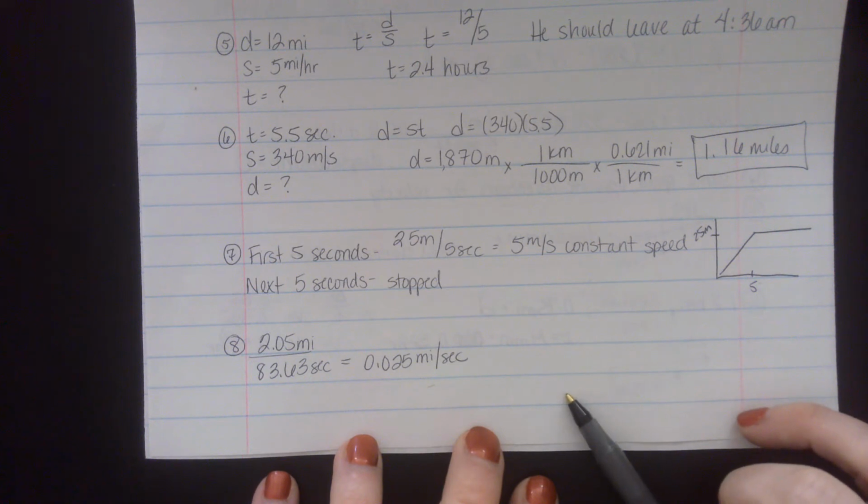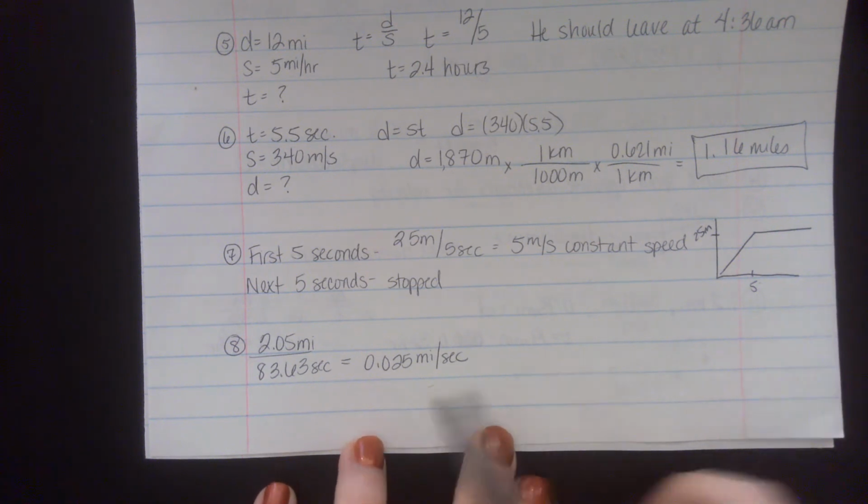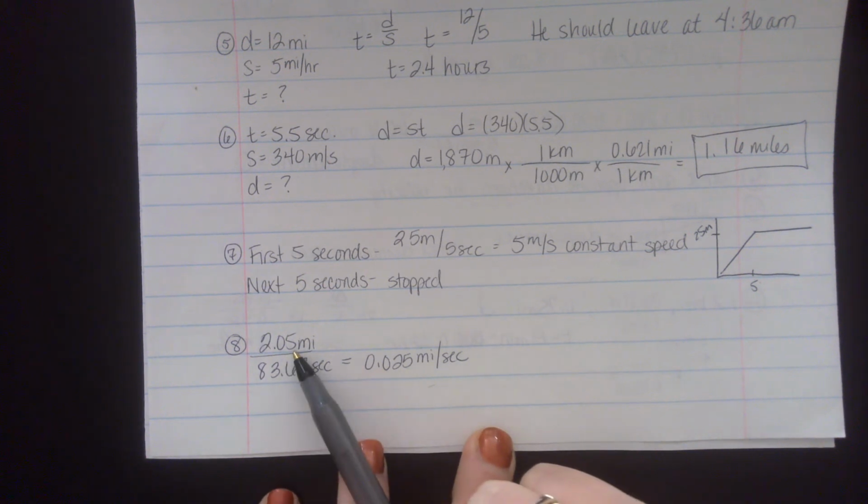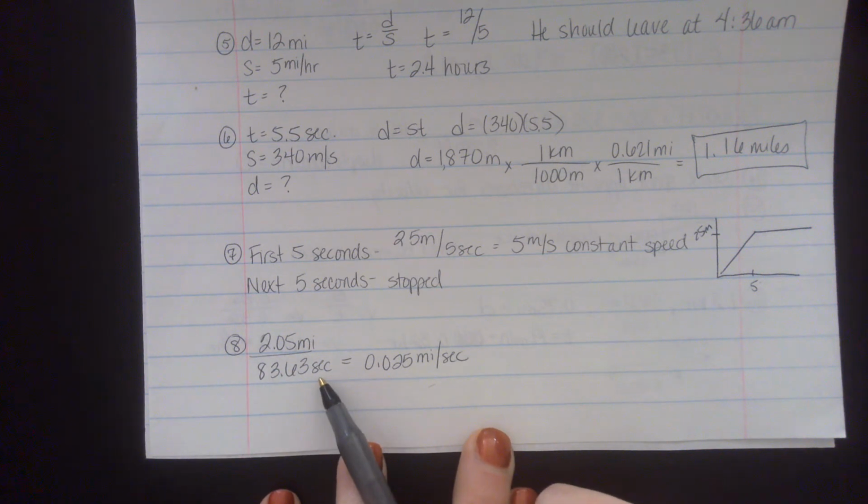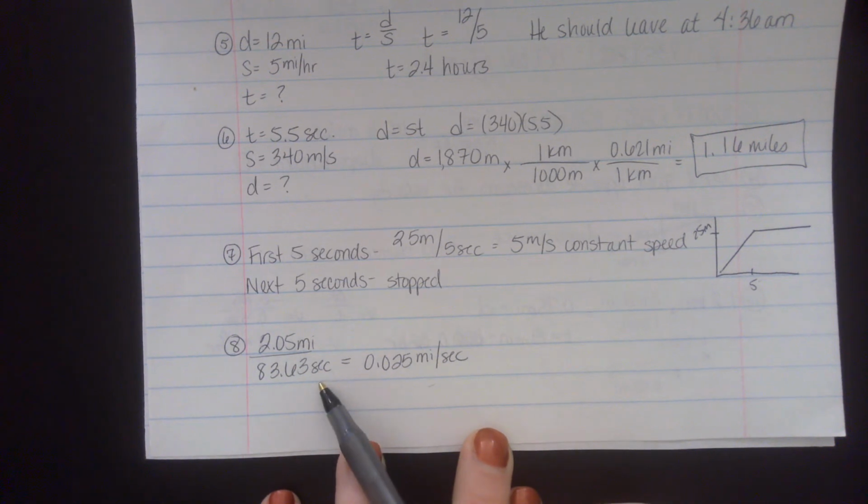Number 8, Liam, the Olympic skier. He's traveling down a 2.05 mile course in 83.63 seconds. They ask for the speed in miles per second. This one's a pretty straightforward one. You just need to divide, and you get 0.025 miles per second.